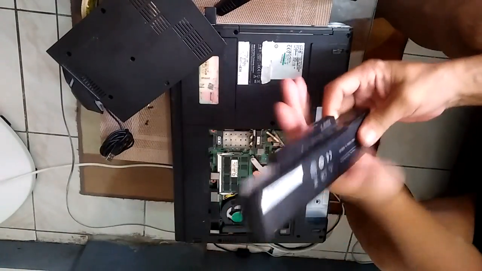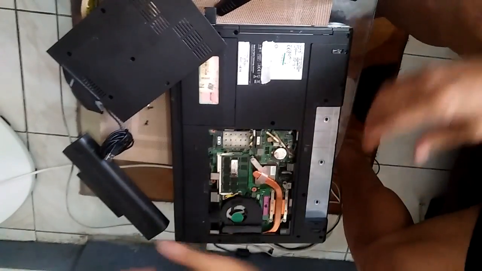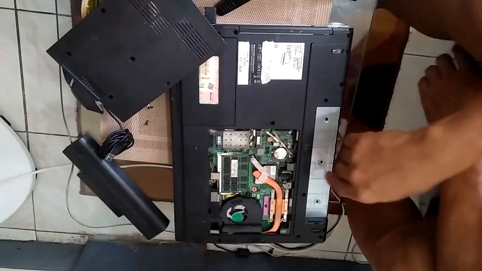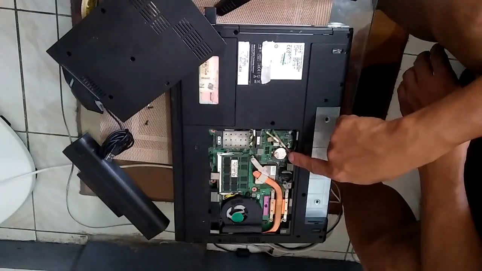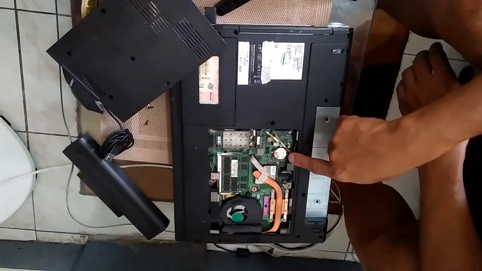Let's see. So guys, this is the CMOS battery, sometimes we call it the BIOS battery.